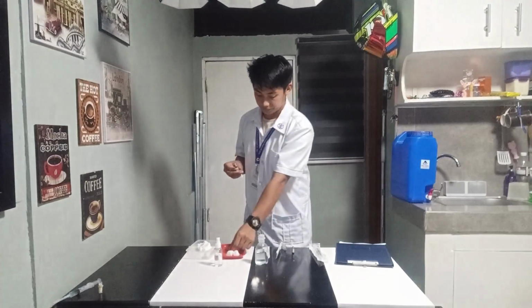Then we have to hold the ampule slightly towards the inside in order to obtain more than the amount of the medication prescribed. Now carefully withdraw the medication prescribed.